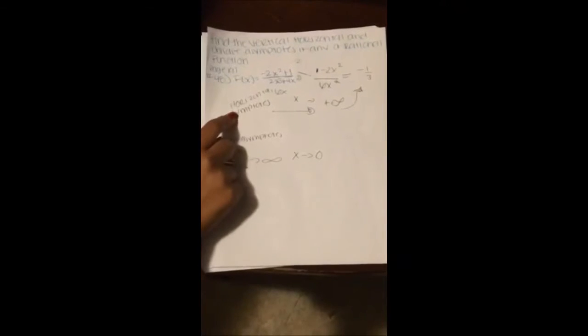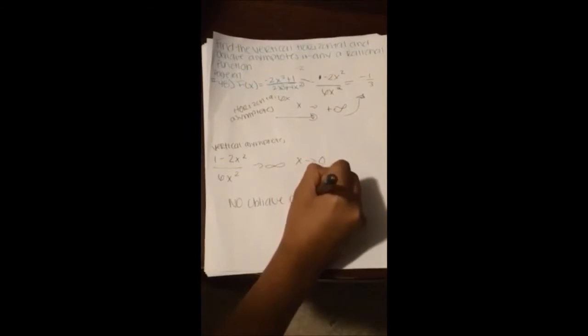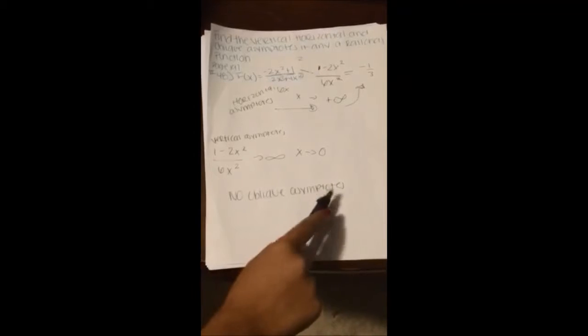So there is a horizontal and a vertical asymptote, but there is no oblique asymptote because none of these are greater than or less than it. So there's no oblique asymptote.